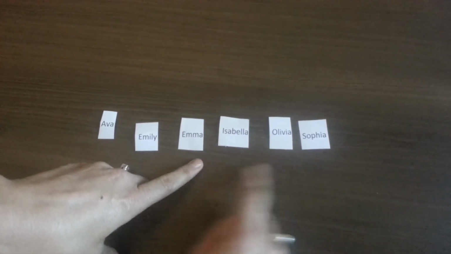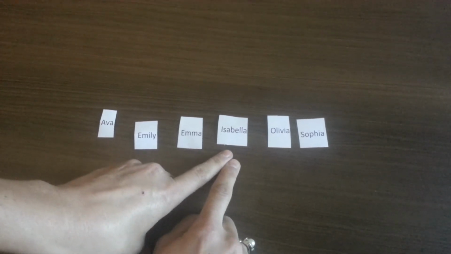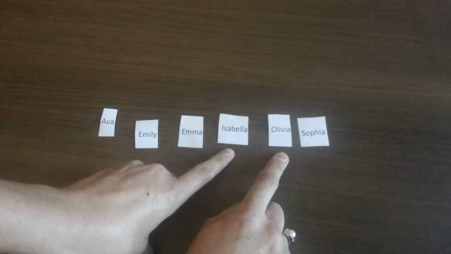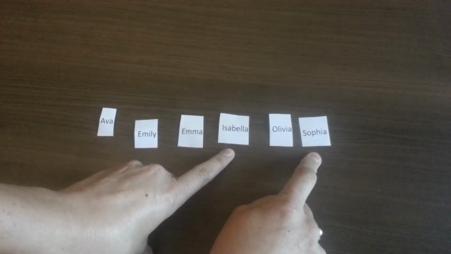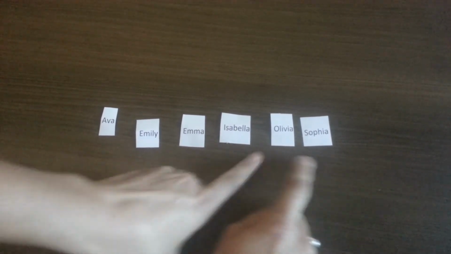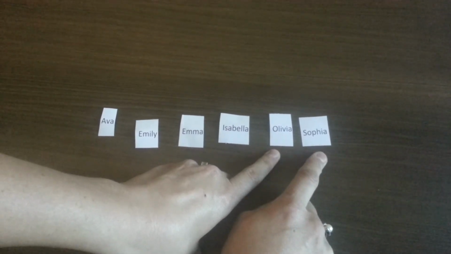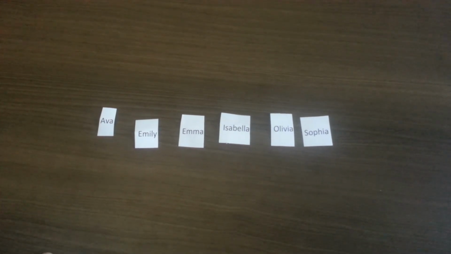Now we have to do the last 3. So we're looking at Isabella, which currently is the earliest in the alphabet. Compare that with Olivia. It's not earlier in the alphabet. Compare that with Sophia. Isabella is where it is. So now we move on and look at just these 2, Olivia, and compare that with Sophia, and they don't need to be swapped. So this is the order of your vector according to selection sort.